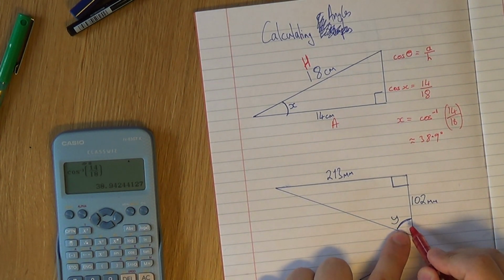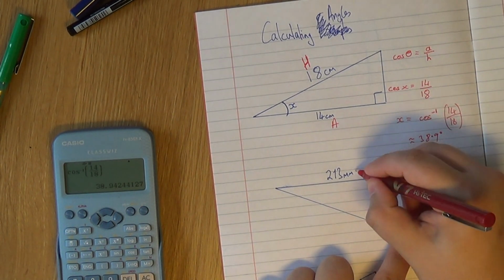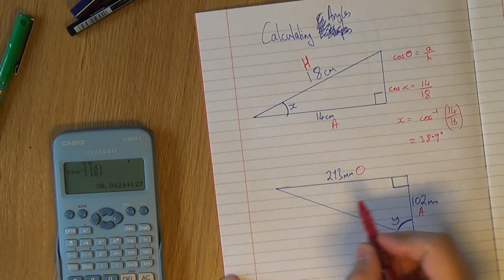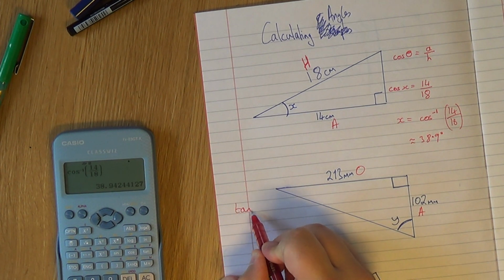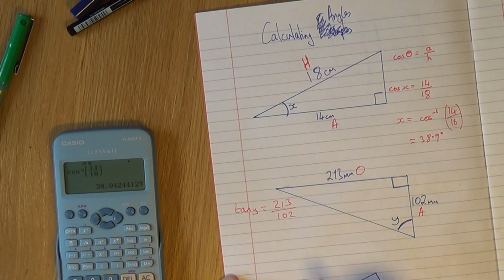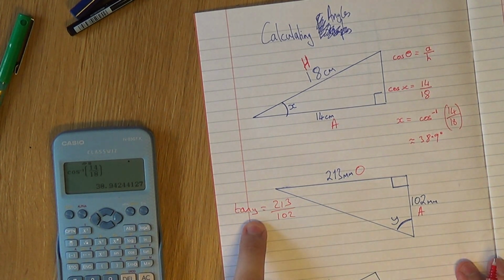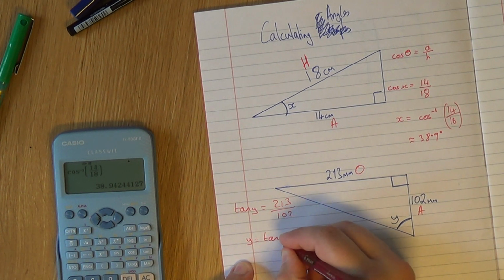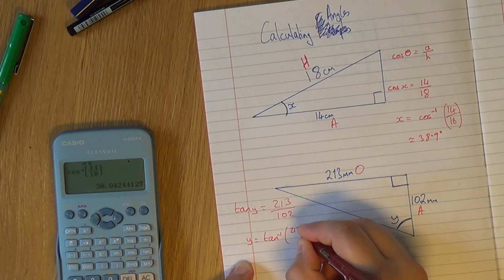So label the edges. That's adjacent, that's opposite. So TOA, SOHCAHTOA, O and A is tan. So the tan of y is the opposite over the adjacent, and I want to get y by itself, so I'm going to untan this stuff using the inverse tan function and notation.